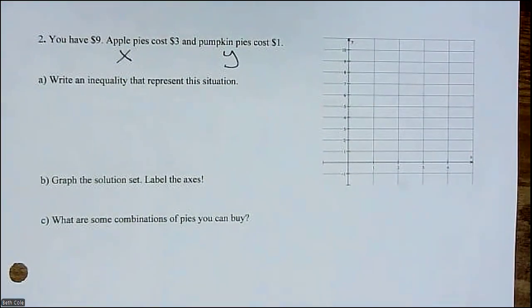I don't want to get too off topic, but do we like apple pie or do we like pumpkin pie? Neither. You've never had an apple pie? Oreo pie. That was not one of the options. I do like pumpkin pie.